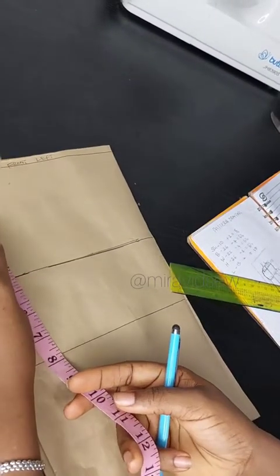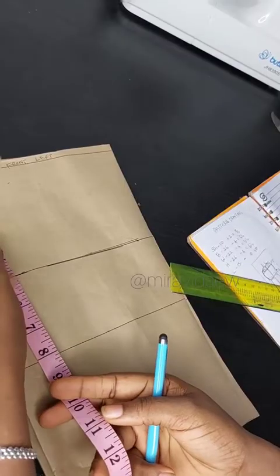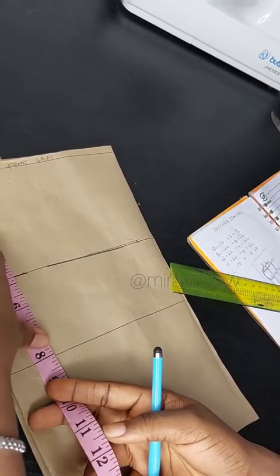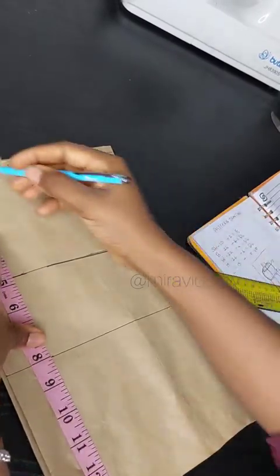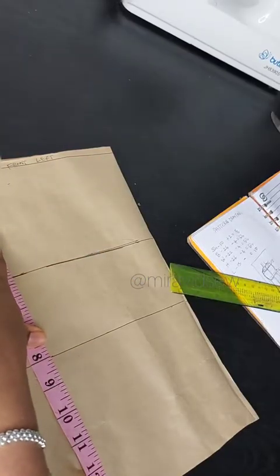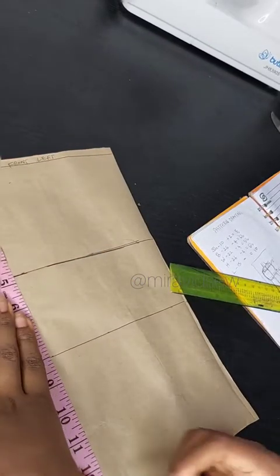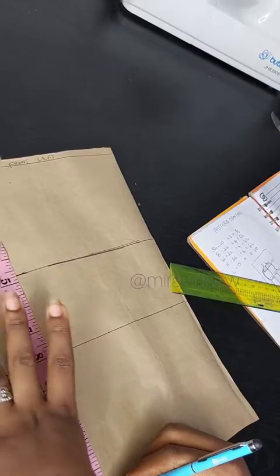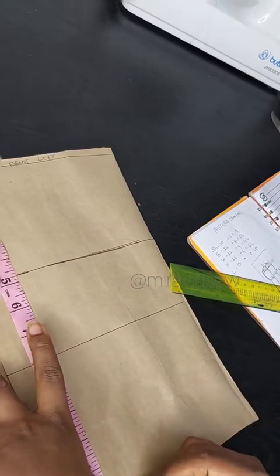Where is your hip line? You will measure that on your client. From the startup line to where you measure. So let's say my hip line was 13.